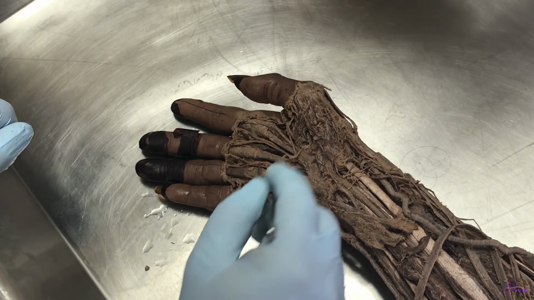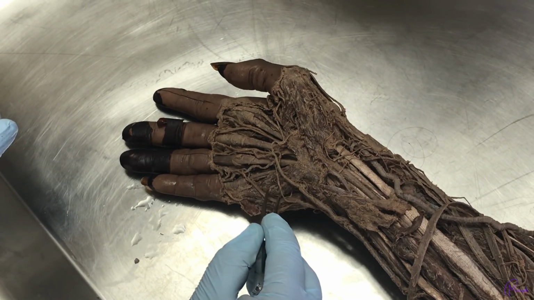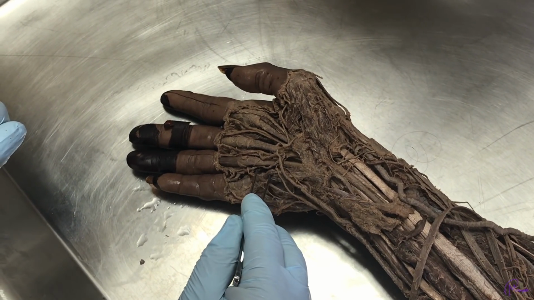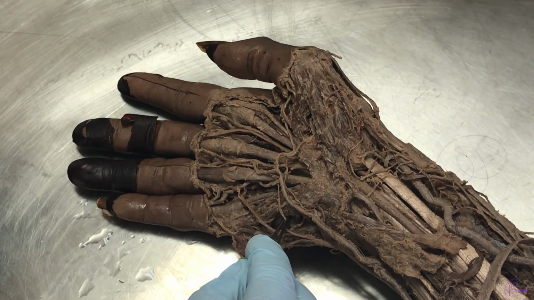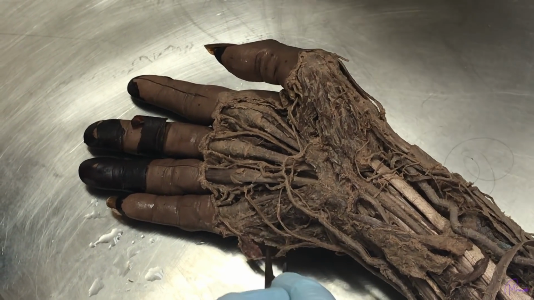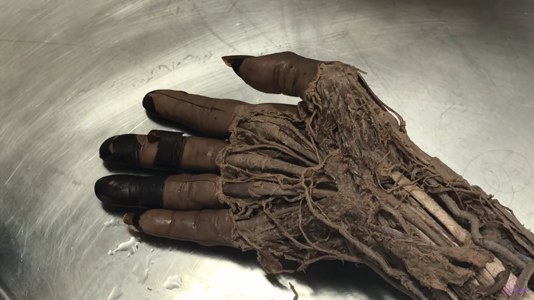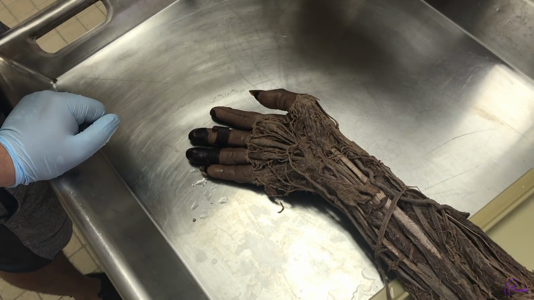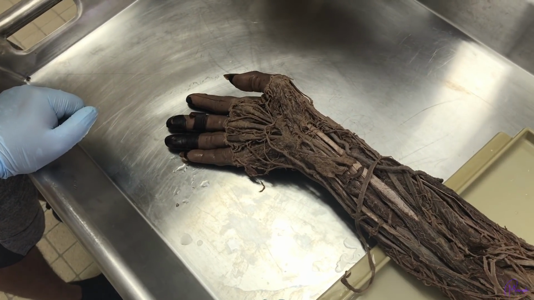Again, these muscles, this is the thenar eminence, hypothenar eminence muscles. Again, flexor digiti minimi, abductor digiti minimi, and opponens digiti minimi. Opponens is over here. Flexor, and abductor. Abductor pollicis brevis, flexor digiti minimi brevis.